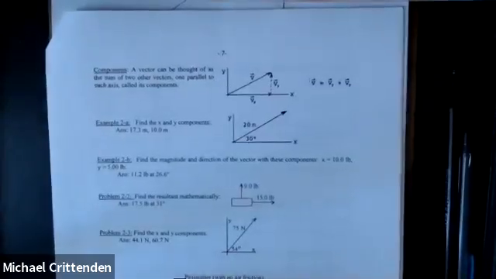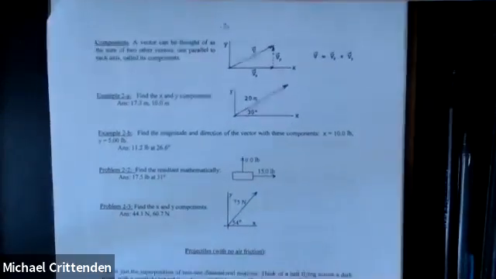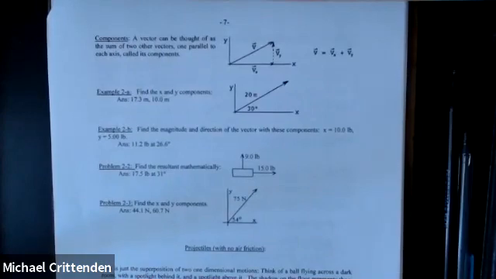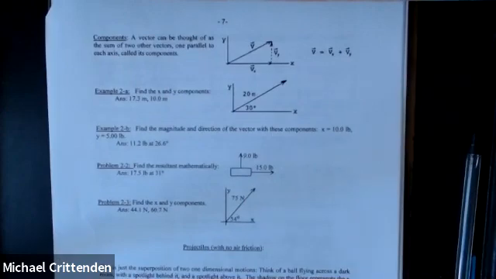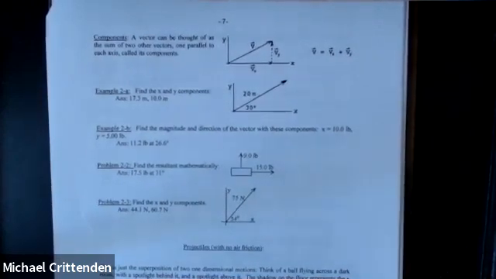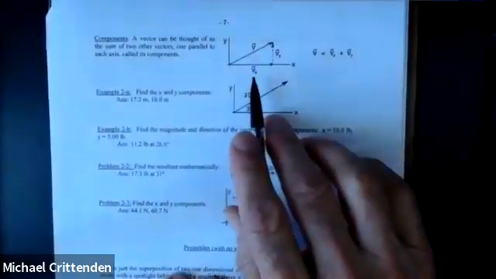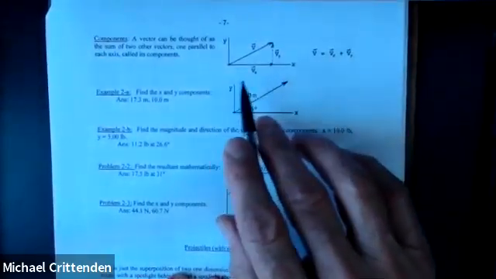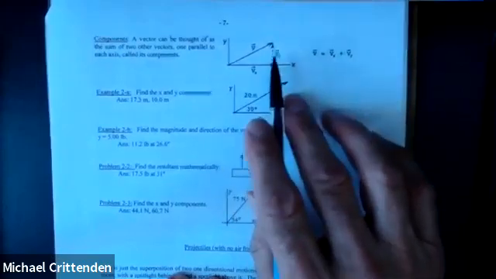Having done that, I can introduce the idea of the components of a vector. It is frequently convenient to think of a vector as being the sum of two other vectors, one parallel to each of your coordinate axes.